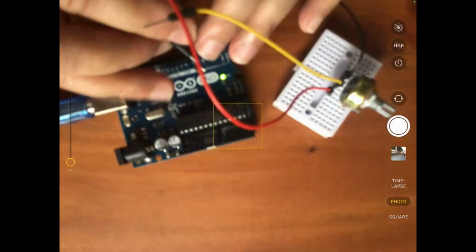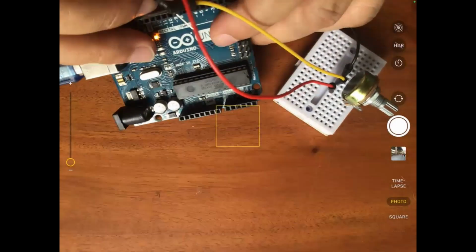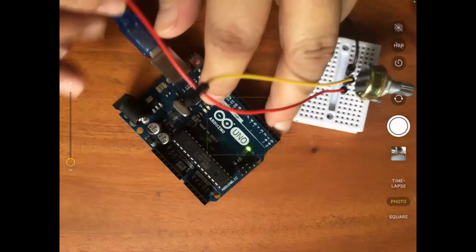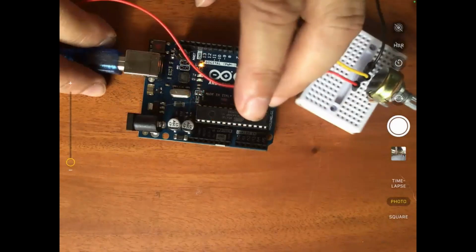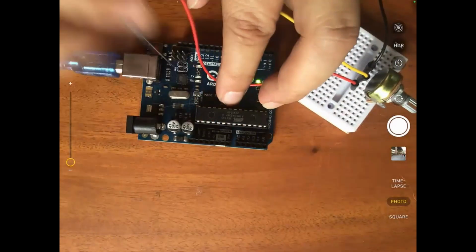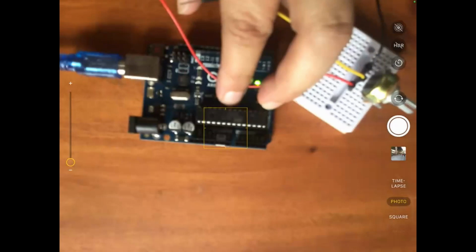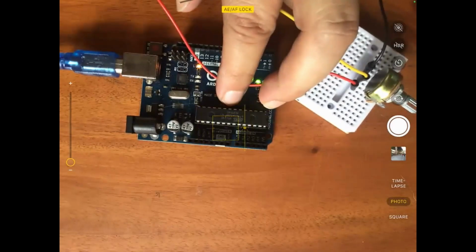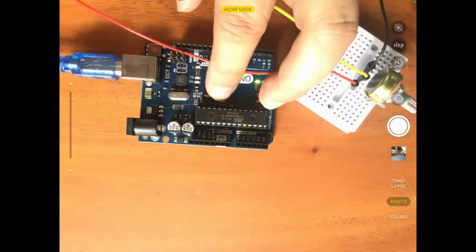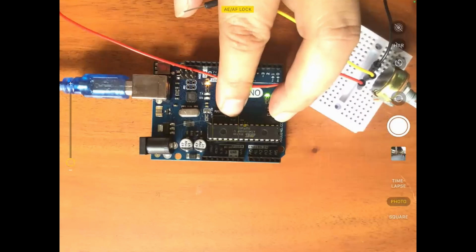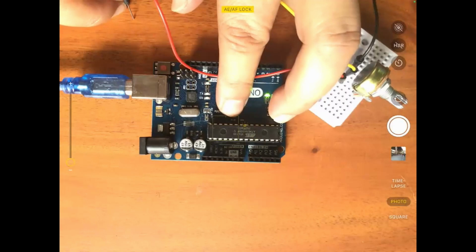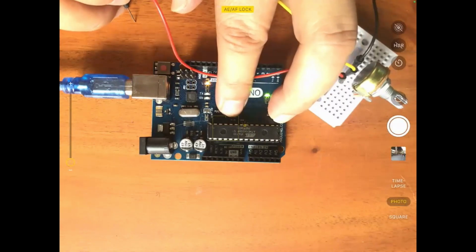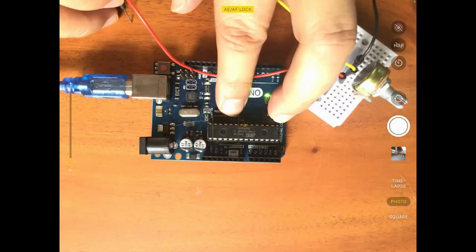Saan ba yun? Kita ba? Teka, ikutin ko lang. Okay, sende. Alam ko na. And tasan lang ng brightness. Yes. Okay, yan. Kita ba yung part na nakasulat 5 volts? Teka, wala bang reaction dyan? Hello? Feedback naman dyan. Can you hear me? Yes, ma'am. Nasusundan nyo ba? Yes.